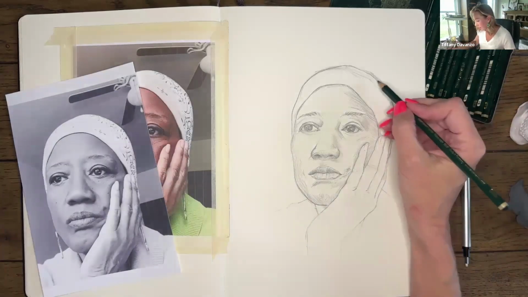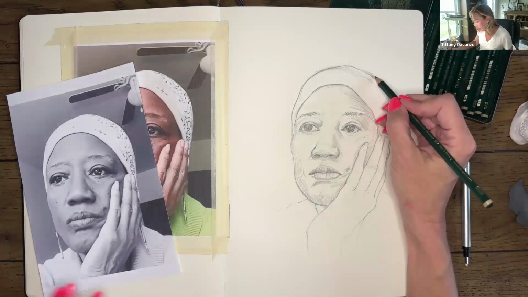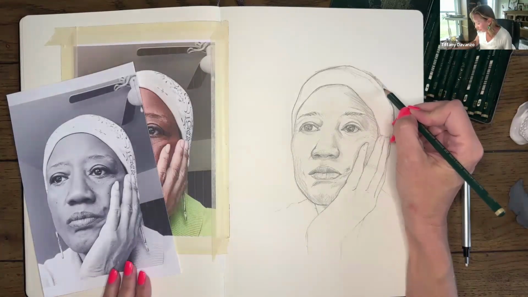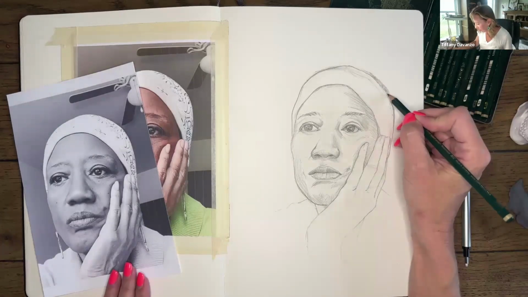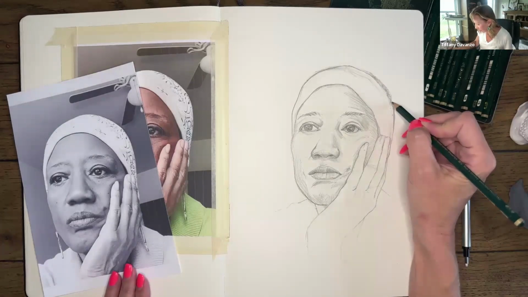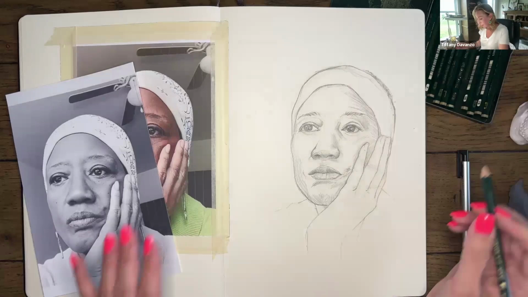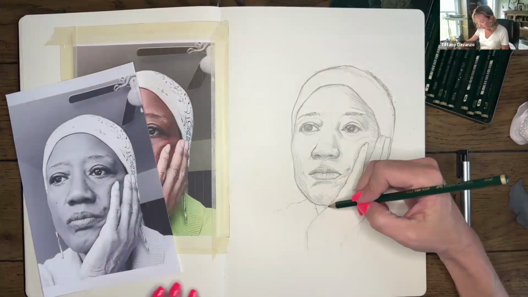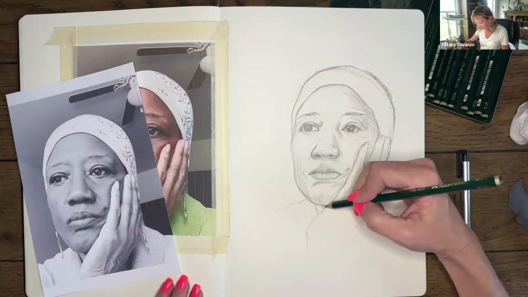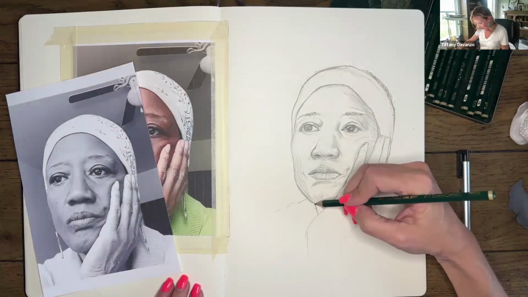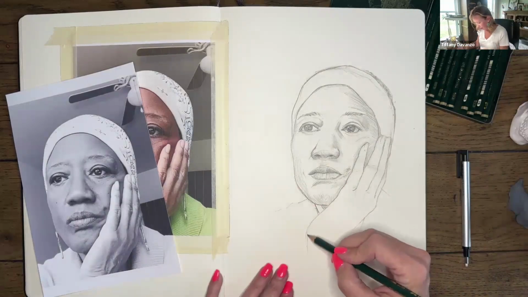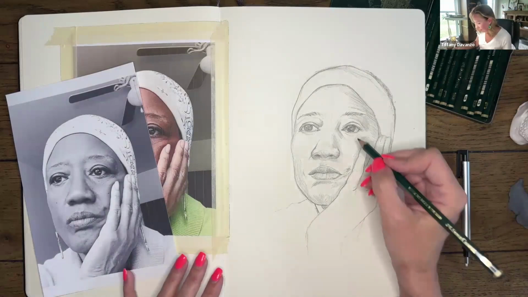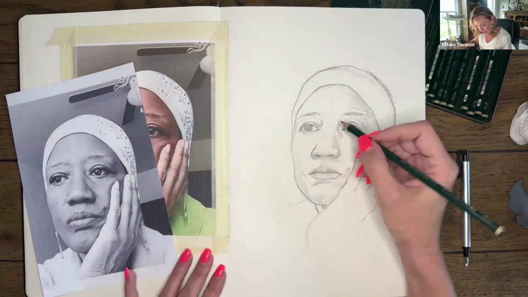Yes, I see just some small little pieces of her hair behind the cap, so I might just add those in. And some shading on the neck. Yeah, so I am kind of wrapping it up here.